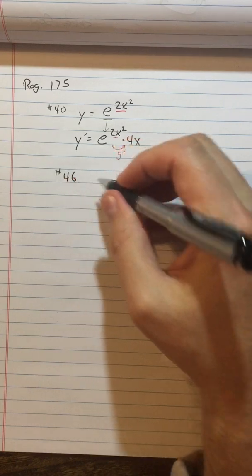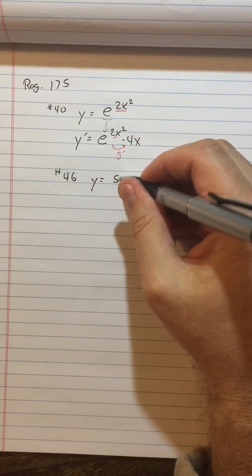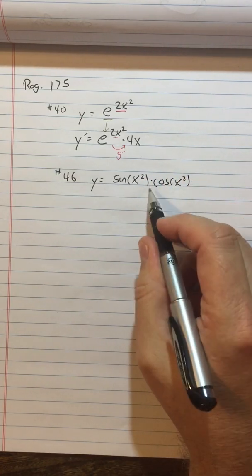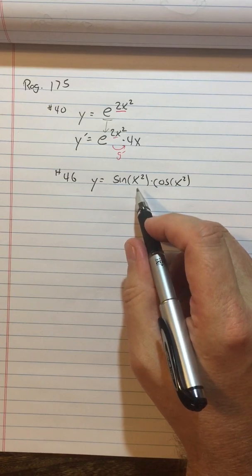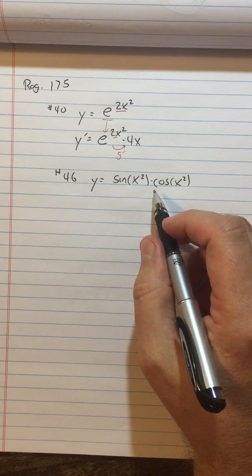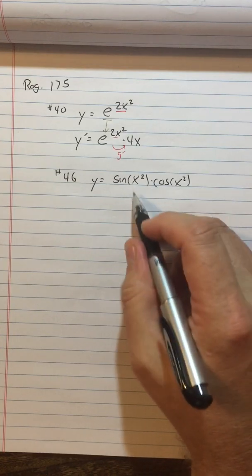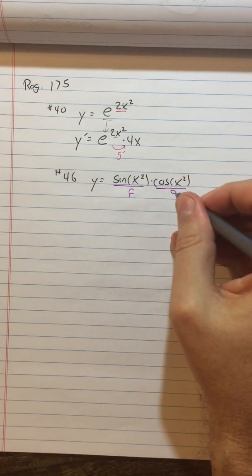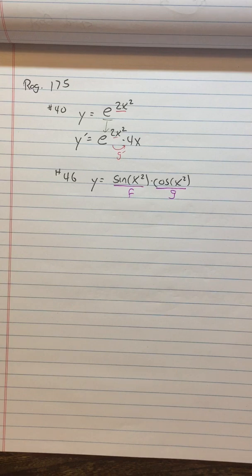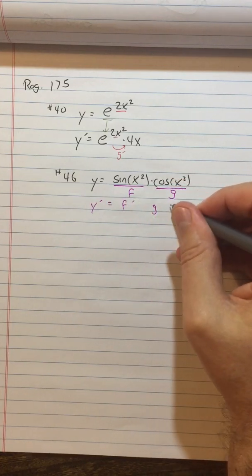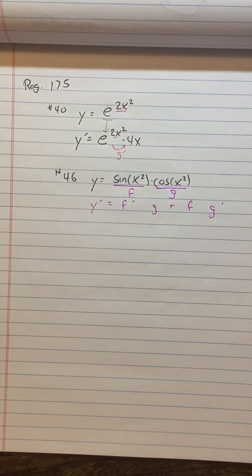All right, number 46. We have y equals sine of x squared times cosine of x squared. Oh, there's a product and a chain rule. So you have to look at what is the outermost of those ideas. Well, we have the product, and then the chain rule is inside the product. So we want to look at this as being f, g, and each of my f and g is going to have a chain rule. So I want to look at my y prime being f prime g plus f g prime.